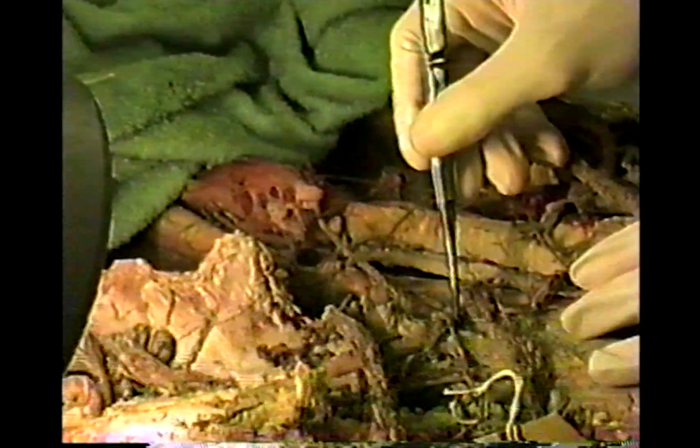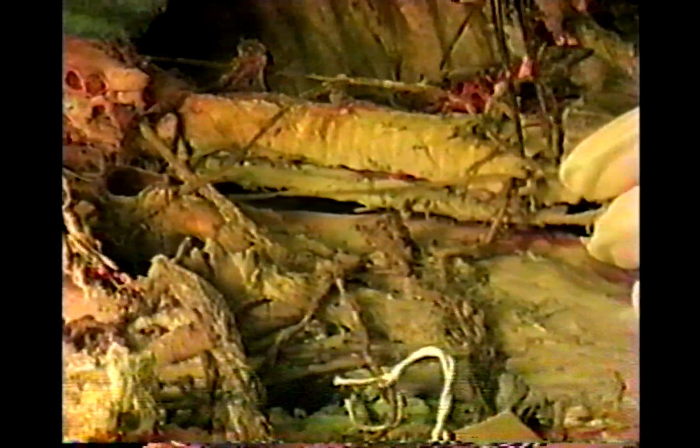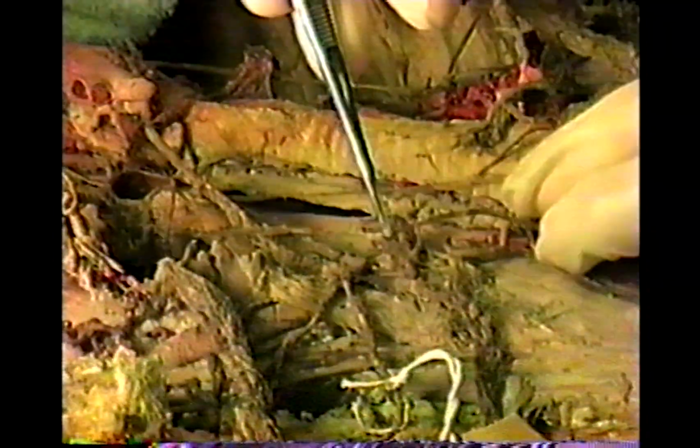It's going to give off the inferior thyroid artery right here, and that's going to run very close to the recurrent laryngeal nerve. So this was the vagus. It's going to loop around the aorta this way. And then the branch that comes off is the recurrent laryngeal nerve.